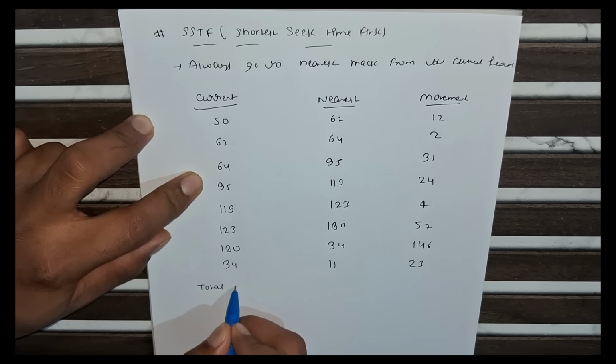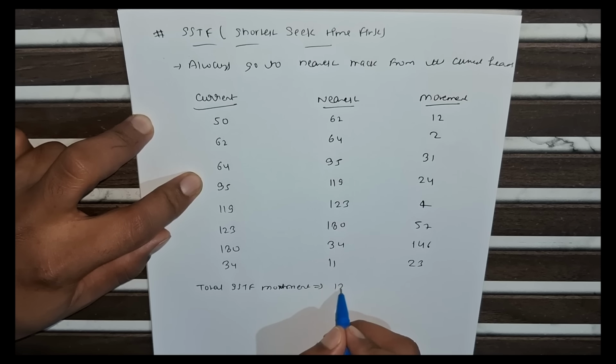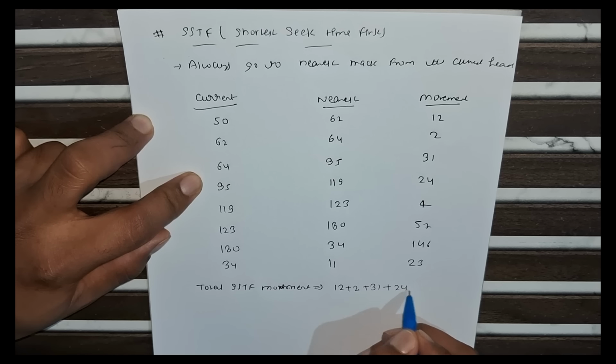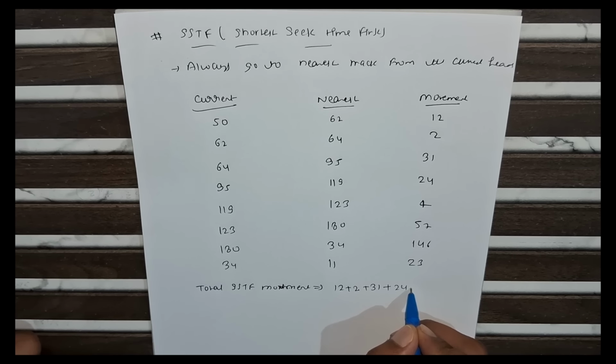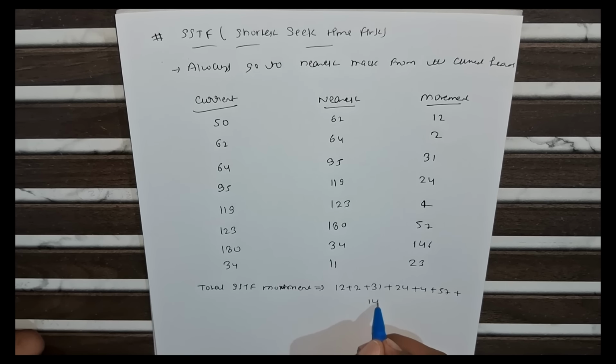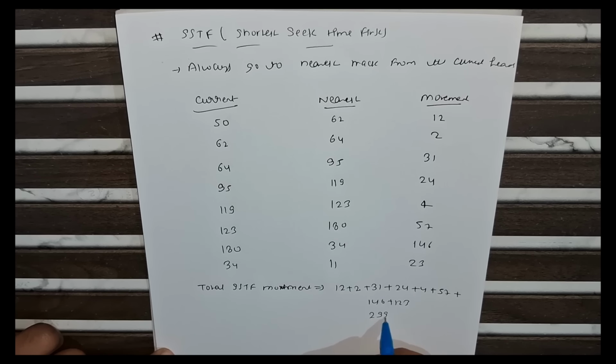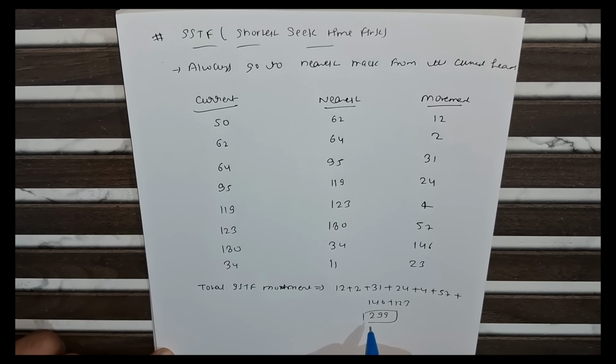So total SSTF movement is equal to 12 plus 2 plus 31 plus 24 plus 4 plus 57 plus 146 plus 123. When you add it, it becomes 299. This is our SSTF. Now we have to move to the LOOK algorithm.